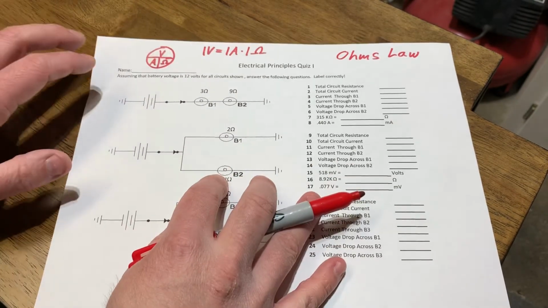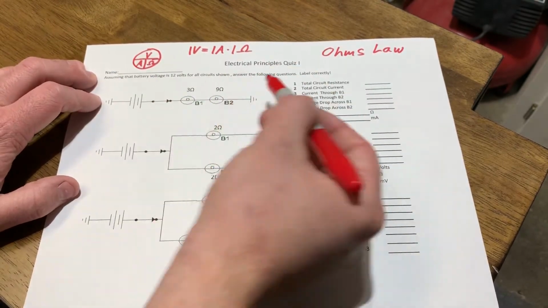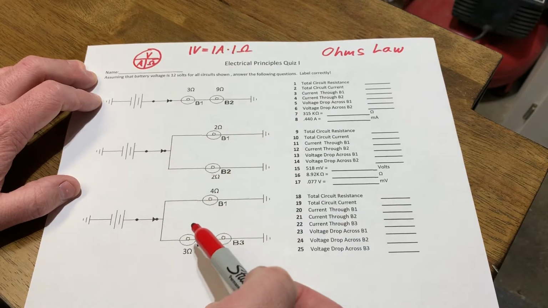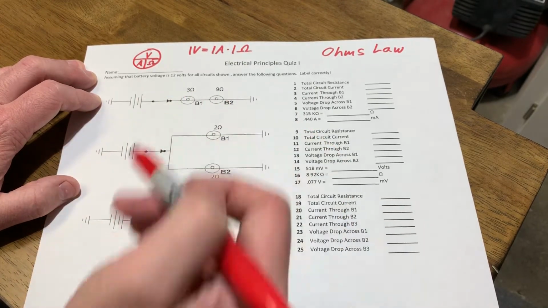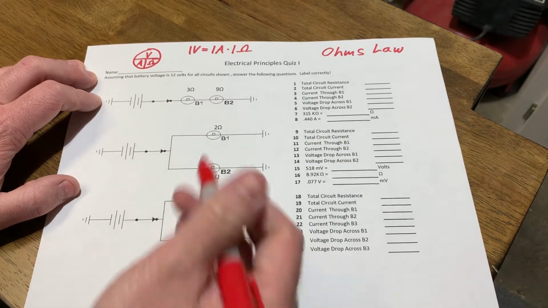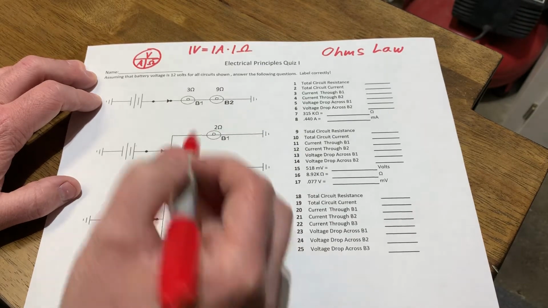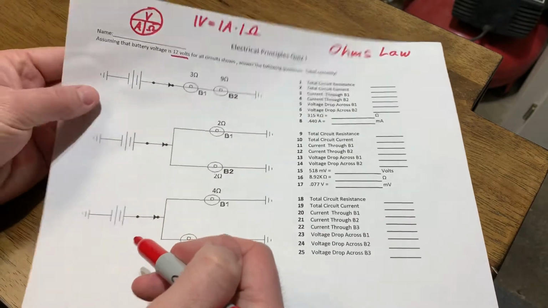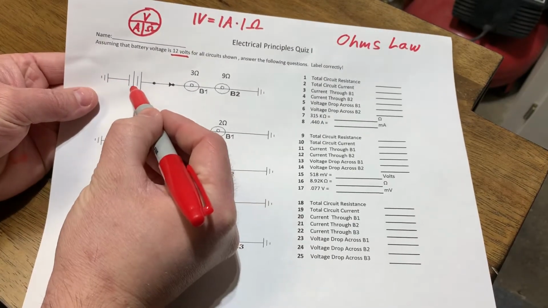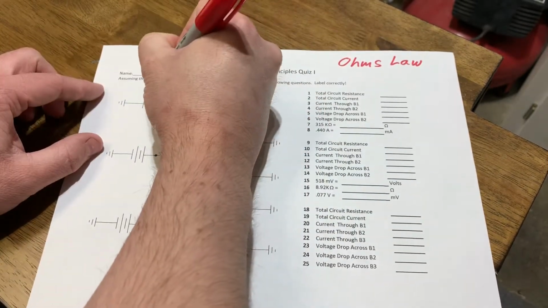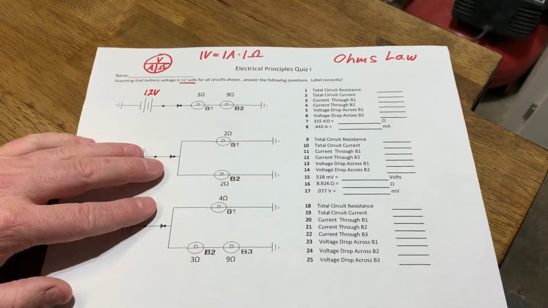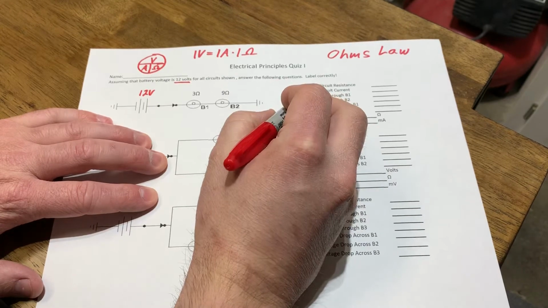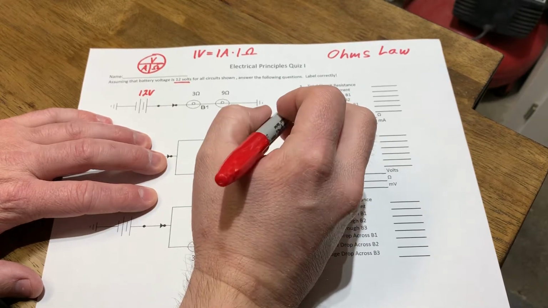All right, so now that we kind of understand what Ohm's Law is, we're going to use these 3 circuits down here, 3 different types of circuits, and we're going to learn how to solve for variables that are unknown. So up here it says that every battery has 12 volts. Okay, this is the symbol for ground, this is the symbol for battery. So we're going to write 12 volts right there so we remember our battery has 12 volts. Now, the first question it asks us is, what is the total circuit resistance?